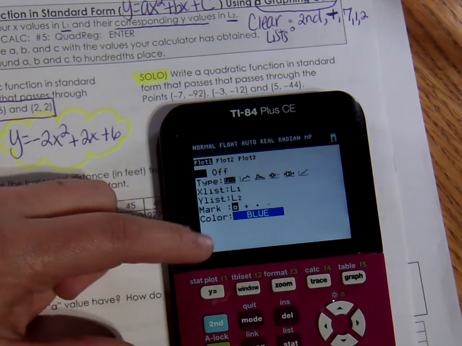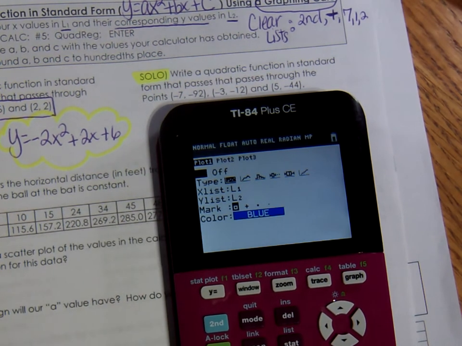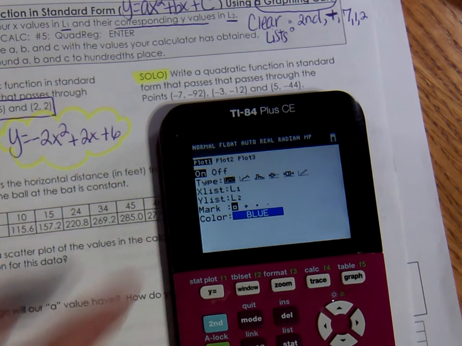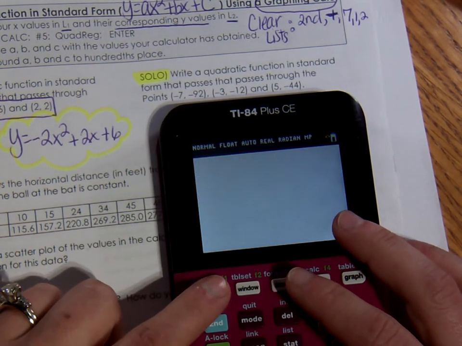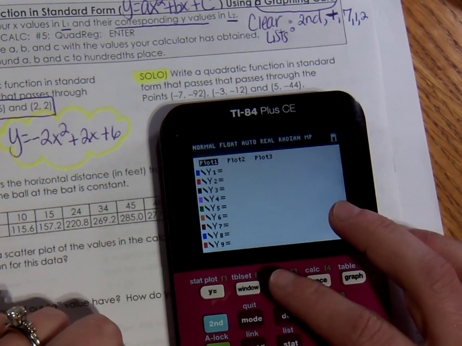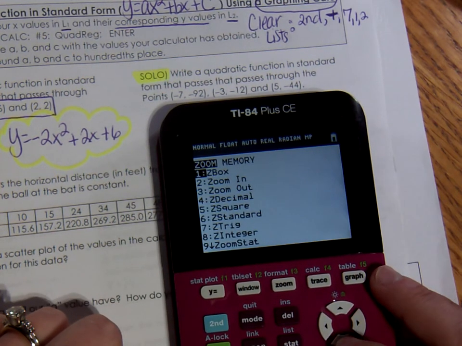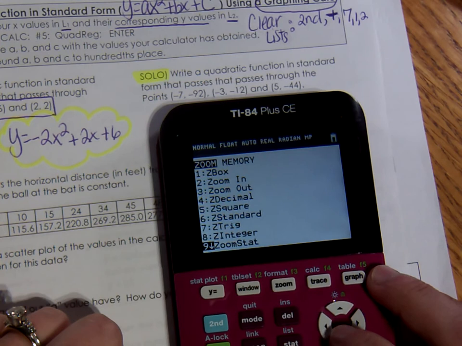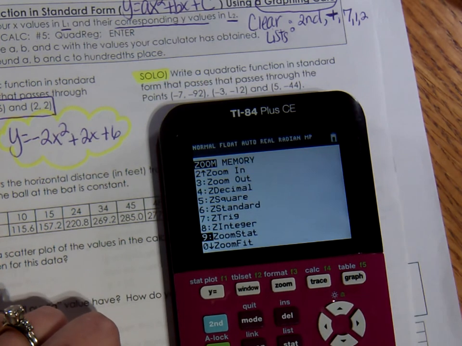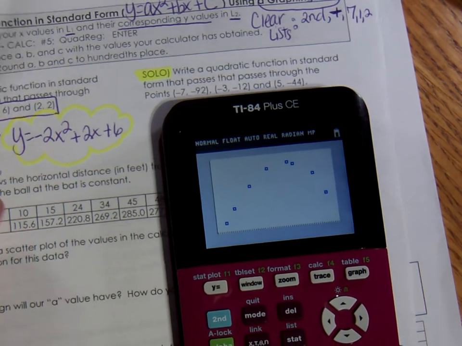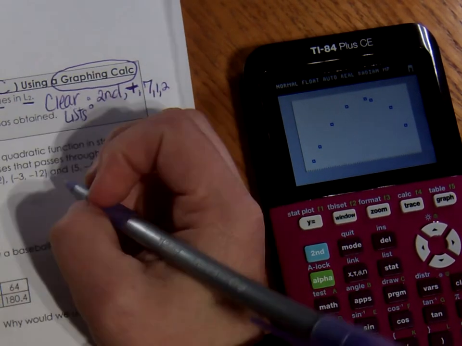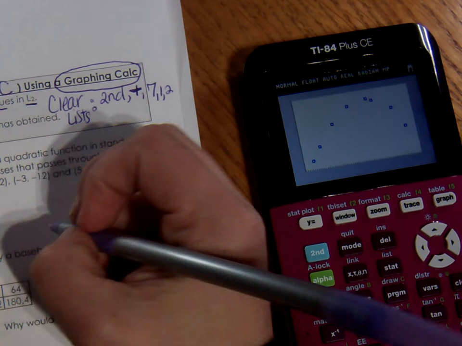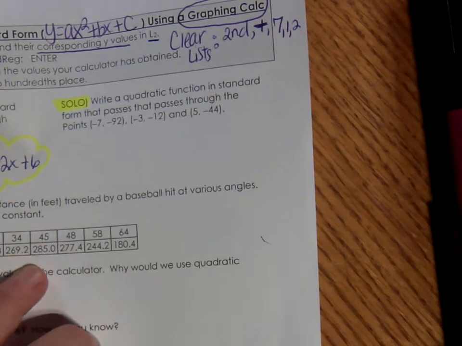For me, I get a color. Some of you might not get that, and then I like the bigger dot, so that's exactly what I'm going to do. So now I'm going to go back to Y equals, and this time I'm going to press zoom. And because I'm working with statistics, it's going to be zoom stat. And there is my quadratic looking, parabolic looking graph.